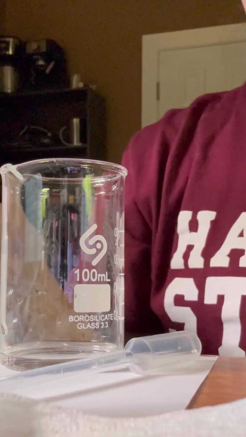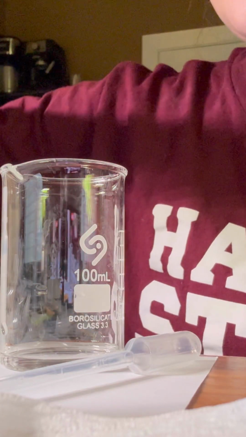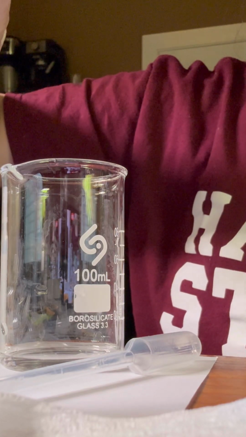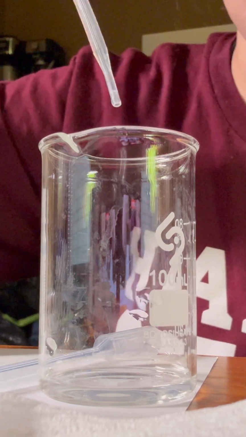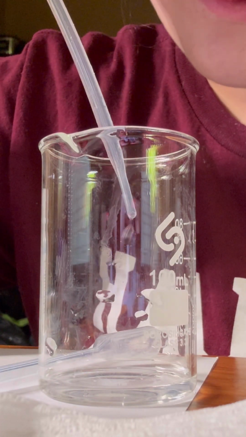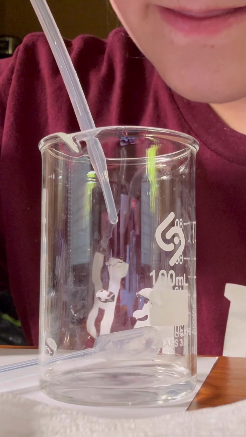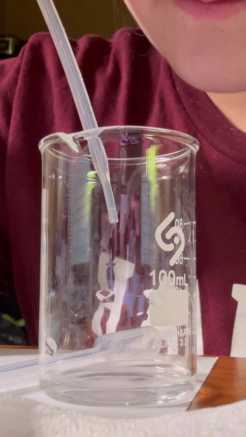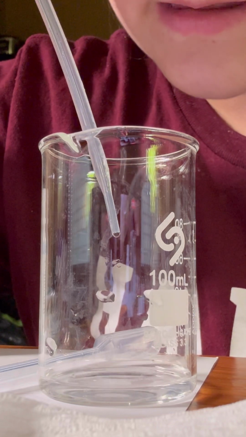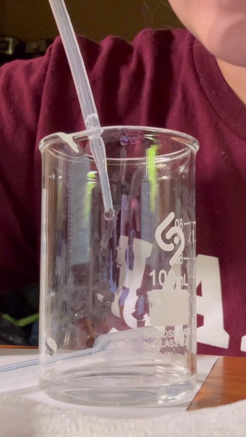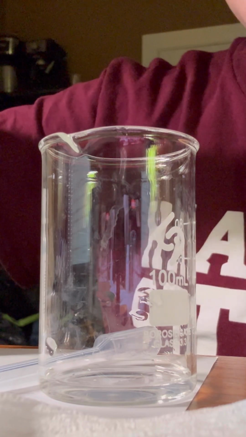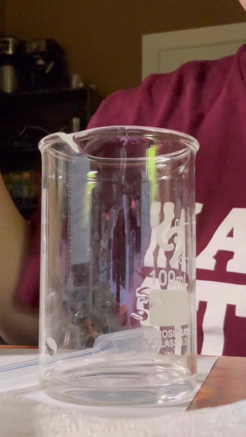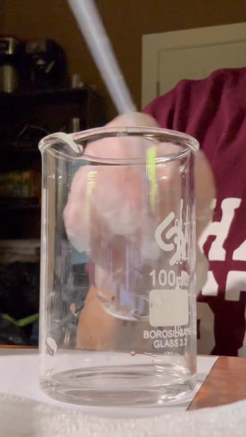So now it says to add exactly 10 drops of sodium hydroxide into the beaker. So we will count exactly 10 drops of the sodium hydroxide into the unknown weak acid solution. And then we swirl the beaker afterwards. So 1, 2, 3, 4, 5, 6, 7, 8, 9, 10. Alright, now we swirl the beaker.